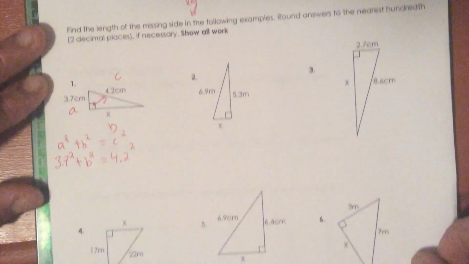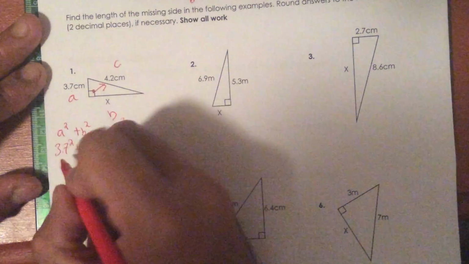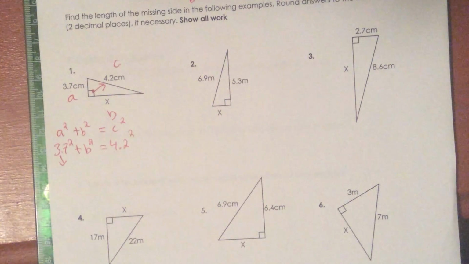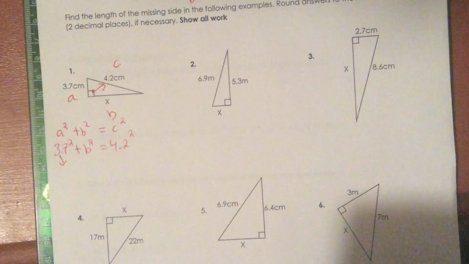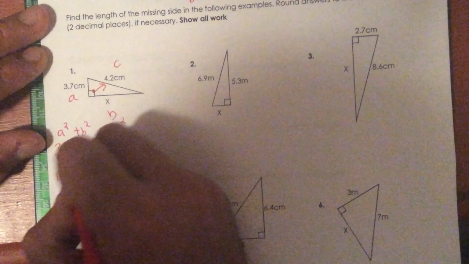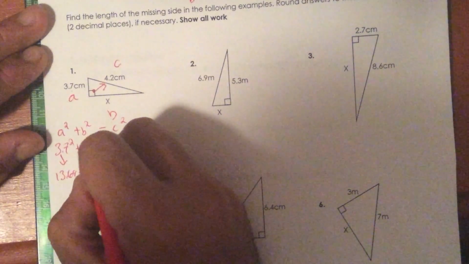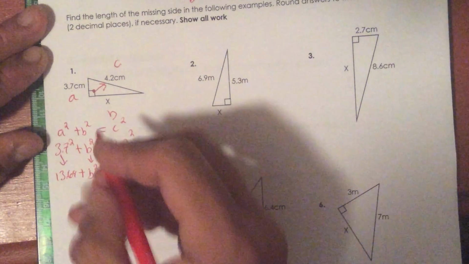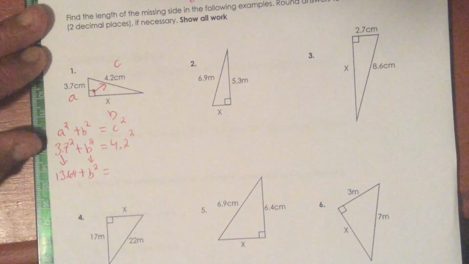Now, the first thing I want to do is square my numbers. So 3.7 squared using your calculator will give you 13.69 plus B squared stays the same because you can't do anything to it, equals 4.2 squared. So go ahead and square that number and you get 17.64.